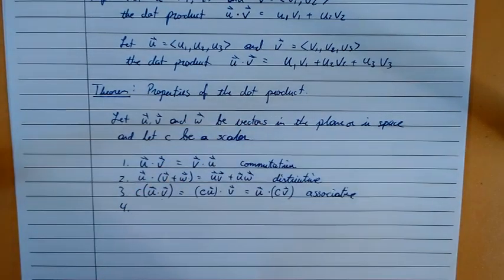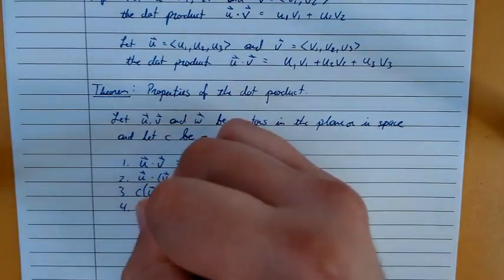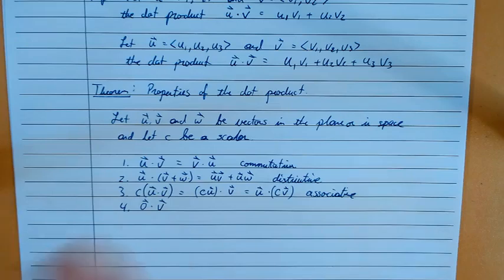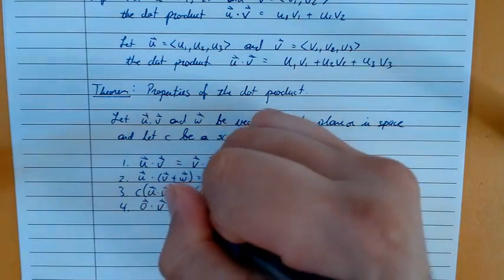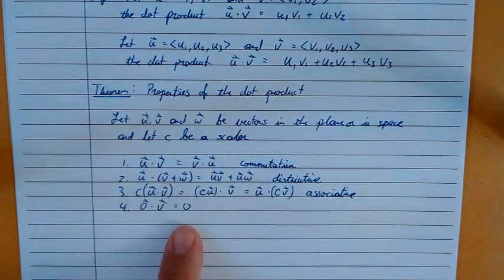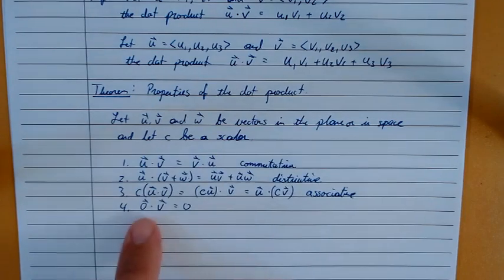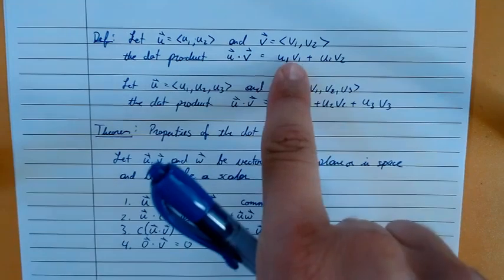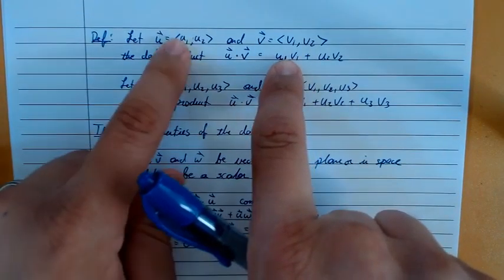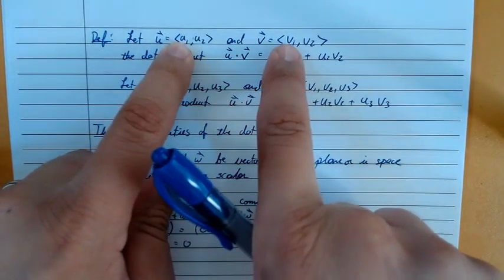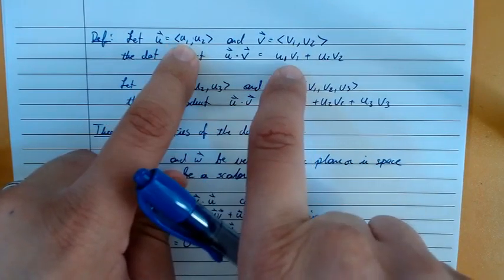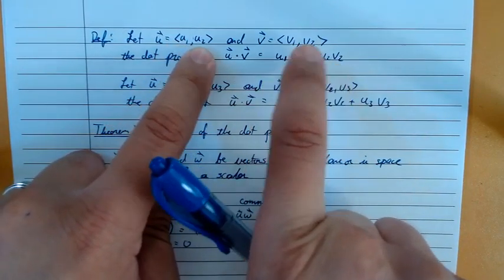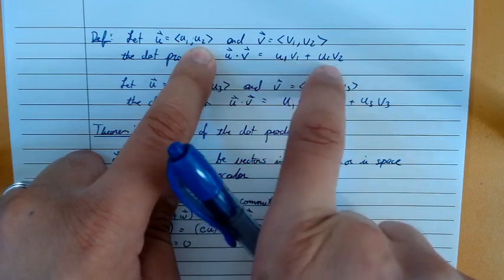The next one, if you take the 0 vector and dot it with any old vector, doesn't matter which one, then you're going to get the number 0. The number 0. Don't you mean the vector 0? No. Notice right here when you take the dot product, you take this component, it's a number, and so is that one. So if you multiply them together, you just get a number. And same thing here, that's a number. And a number plus a number is a number.